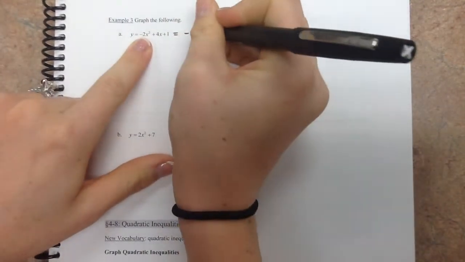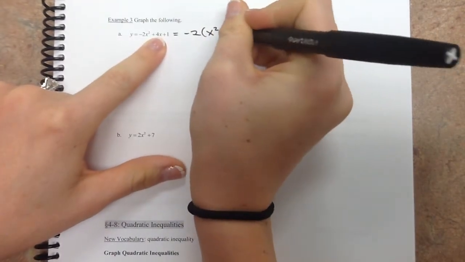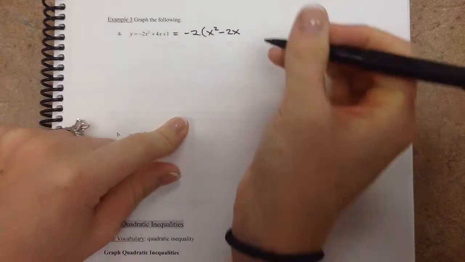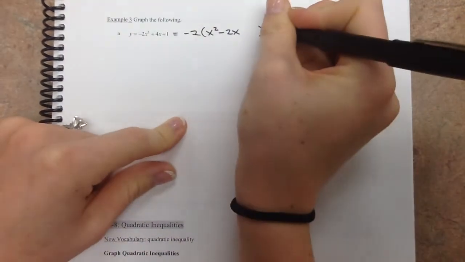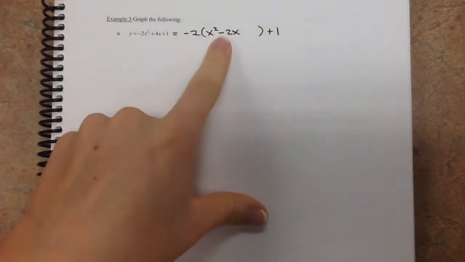So if we divide it out of here, I'm left with an x squared. If I divide it out of here, careful, I'm left with a -2x. And then we're going to leave some space to do the completing the square step. And then remember, you just kind of push your +1 over to the side. Okay, so we do the completing the square step.